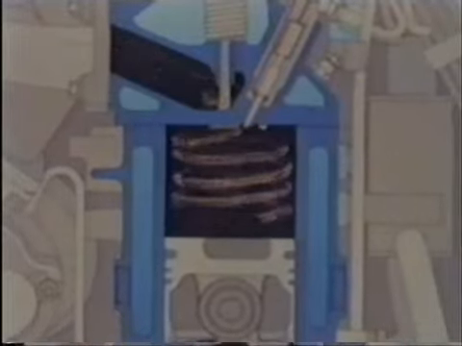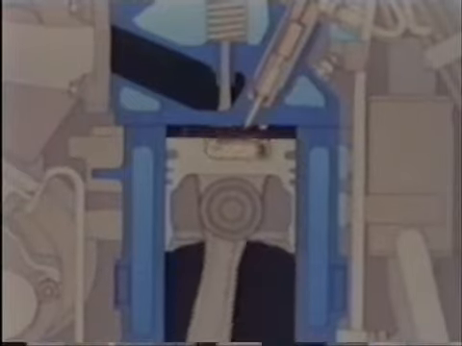In direct injection, or DI engines, this swirl is created by careful design of the inlet ports, which give the air a swirling motion as it's drawn into the cylinders on the induction stroke. Unfortunately, the swirl created is not very strong.